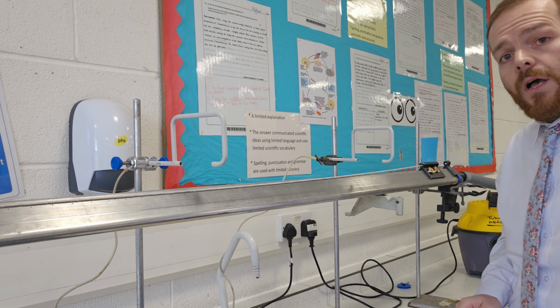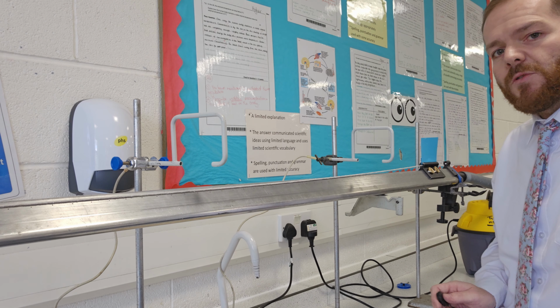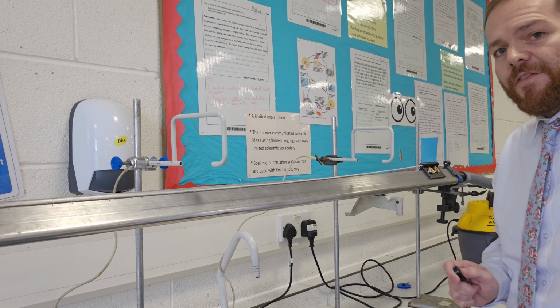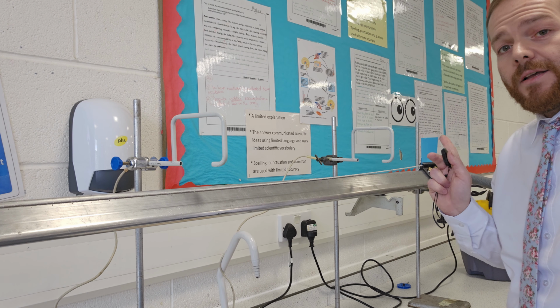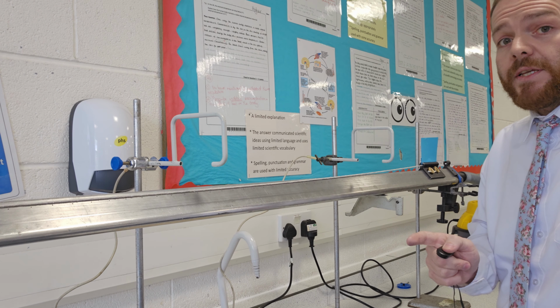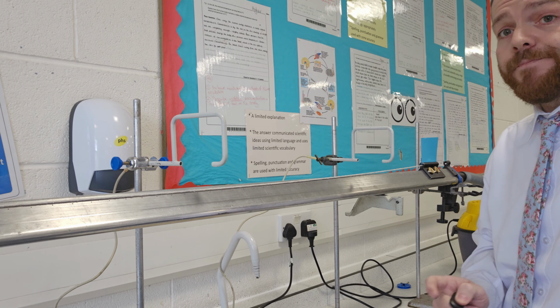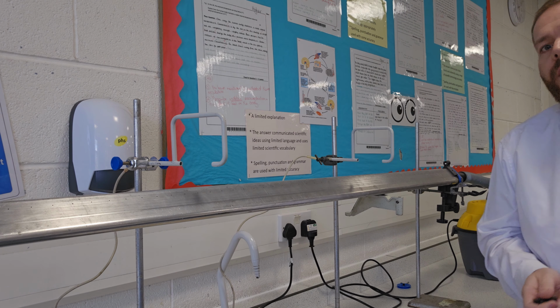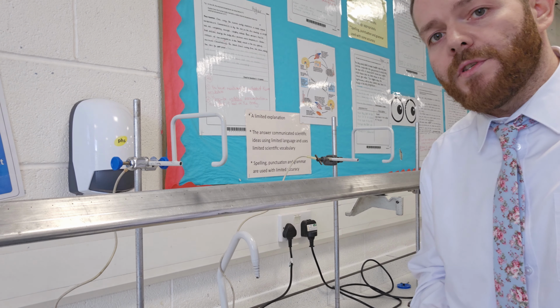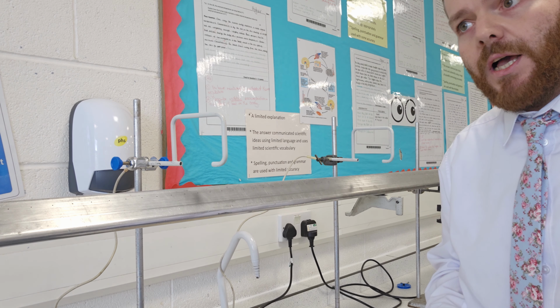Okay, so here we go. I'll start the vacuum. It is quite loud, so I won't talk during it, but have a look and take a mental note of how fast the glider accelerated with a relatively small force. Okay, here we go. Okay, so that was the acceleration with 0.1 newtons of force. I'm going to reset that and we'll have a look at it with 0.2 newtons of force.